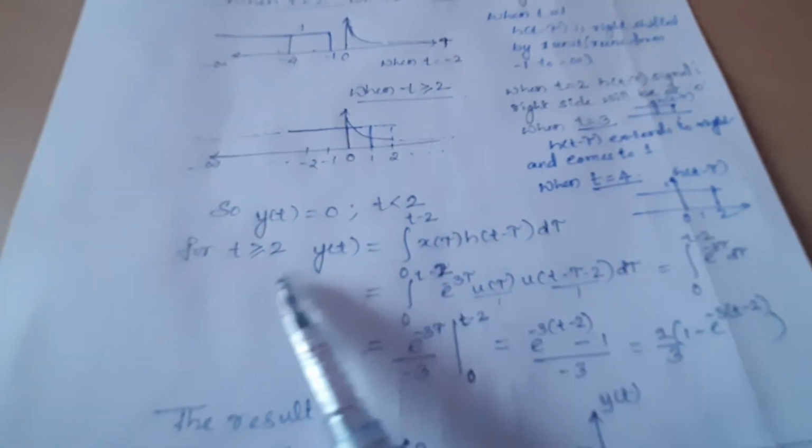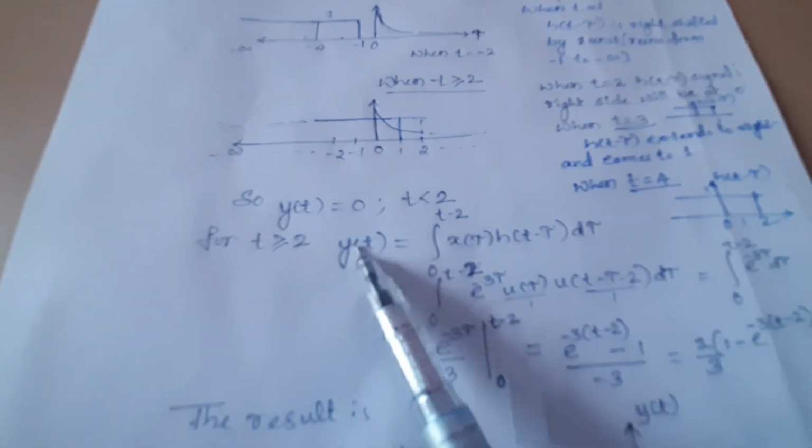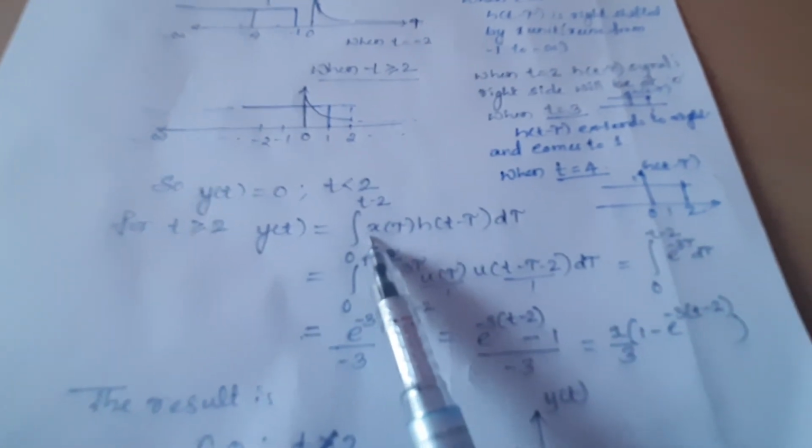So whatever the value of t we take, the overlapping region is less by 2. So we can write y of t, as long as t is greater than or equal to 2, as the integral from 0 to t minus 2 of x of tau, h of t minus tau, d tau.